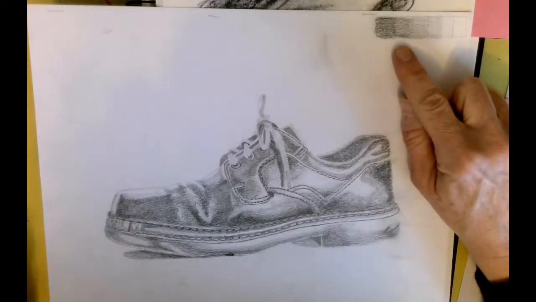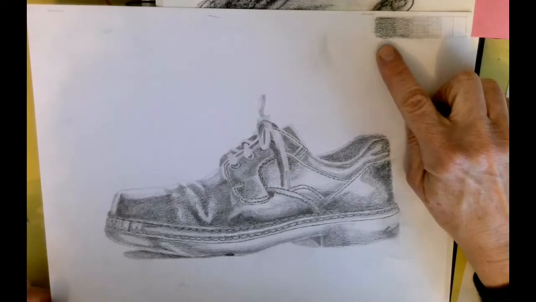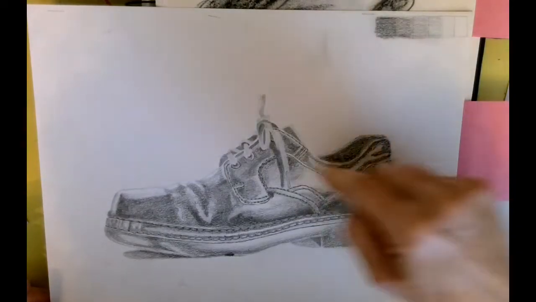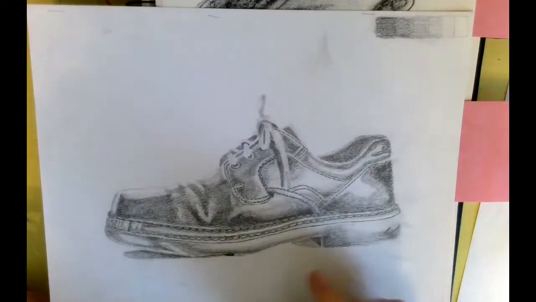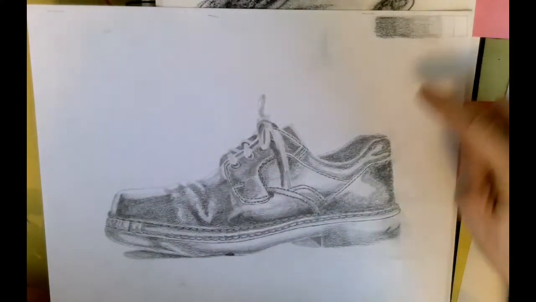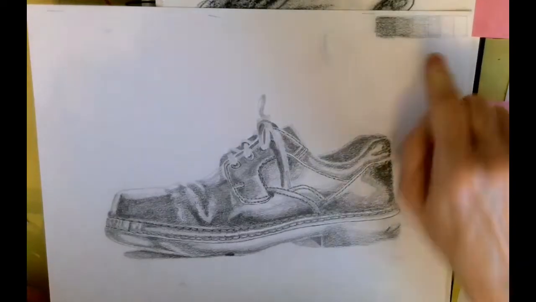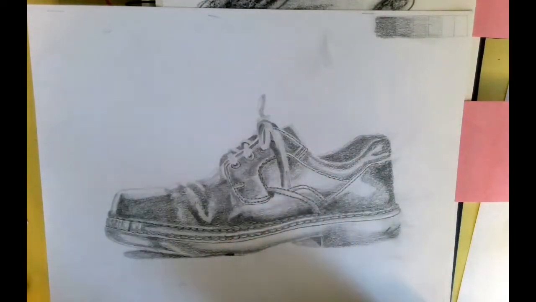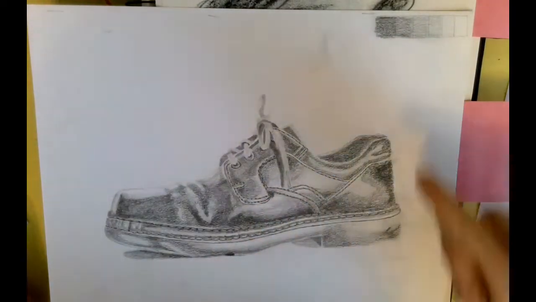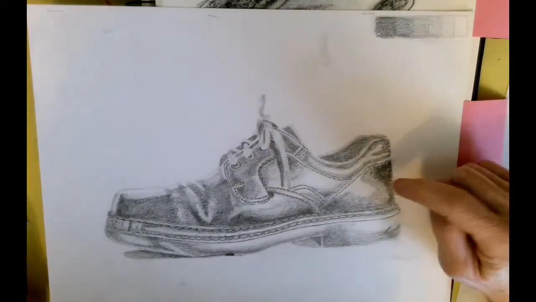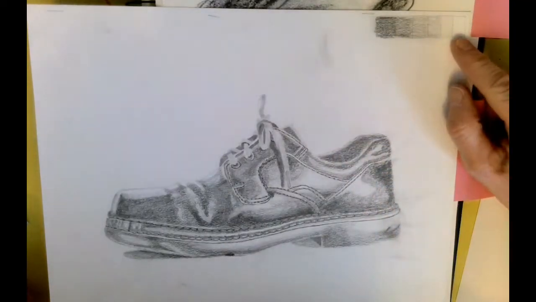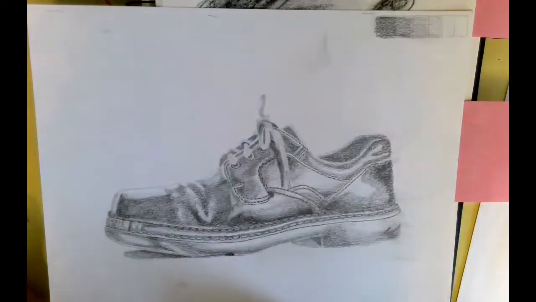At the top I have a value scale going from the darkest value to the lightest value that I have in my drawing. And it's up there so that I can make sure that in my drawing I have all of these values showing somewhere to make it look realistic. So you can see the darkest part where the light doesn't hit, and then you can see the lightest value where the light would hit.